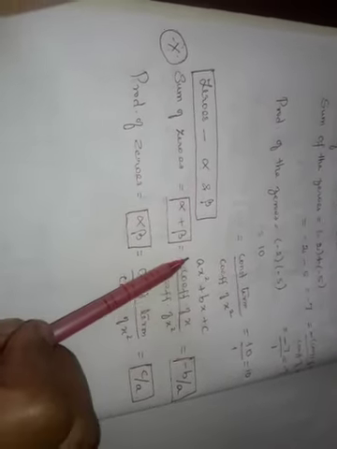Ax square plus bx plus c, right? So here what is the coefficient of x, which is nothing but b. What is the coefficient of x square? A. So that's how we got minus b by a.